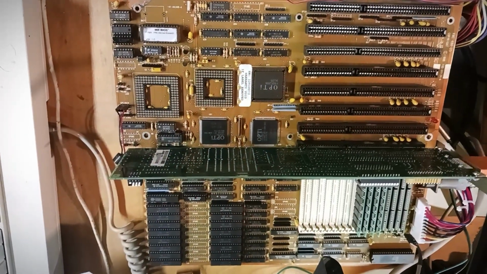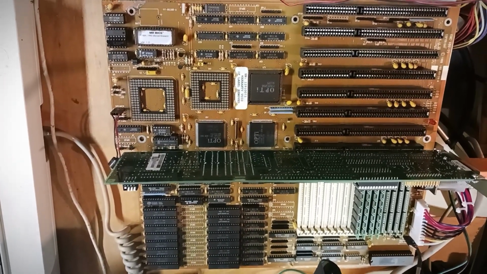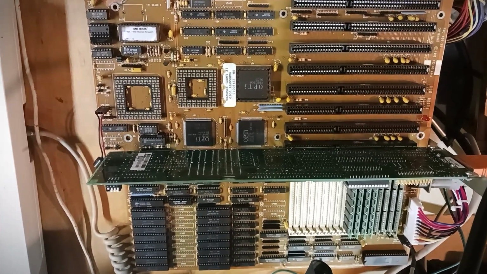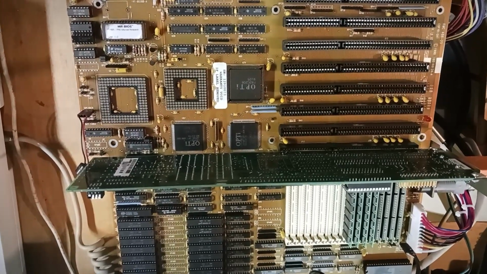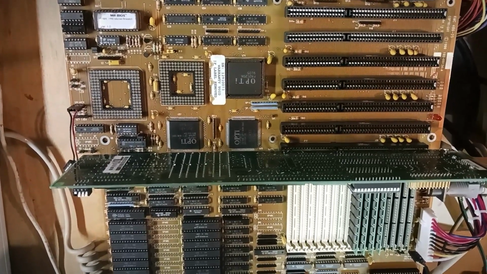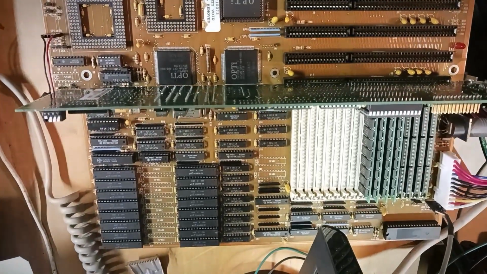So let's show you really quick the board that we're going to be working with, and what we're going to be running alongside these chips. So this is the motherboard we're going to be using for the benchmarks. One, it was the one I had laying around at the moment, and two, it just got finished being repaired. Mike actually repaired it for me.